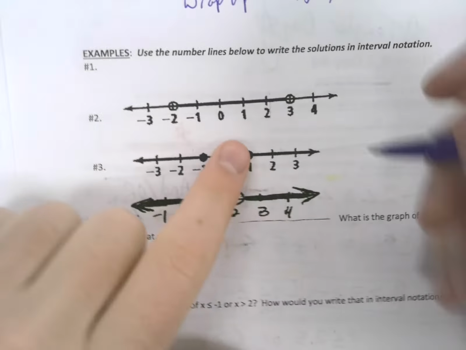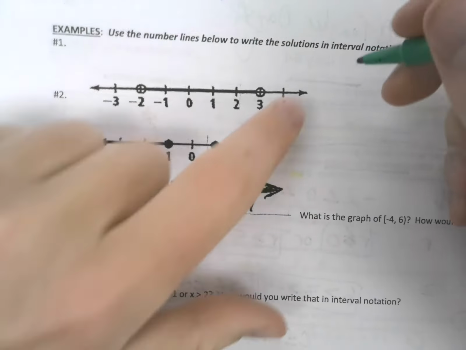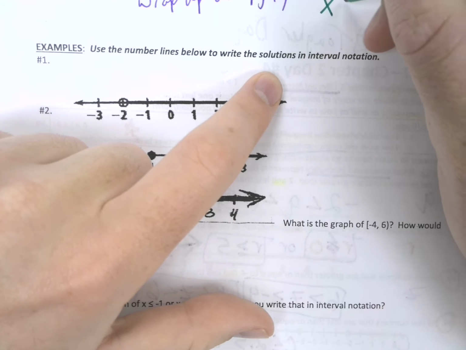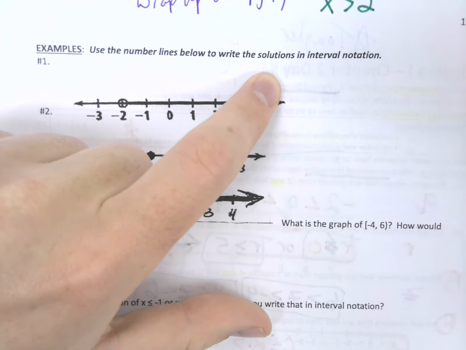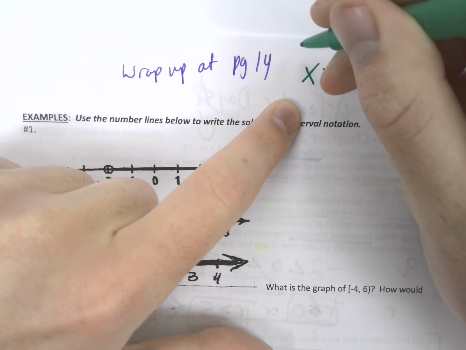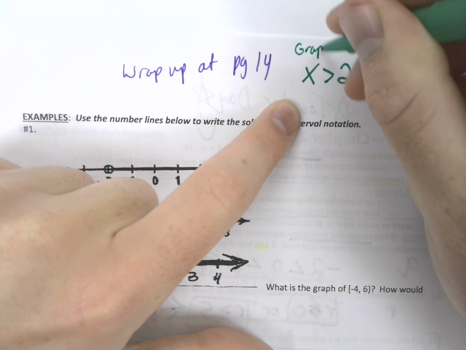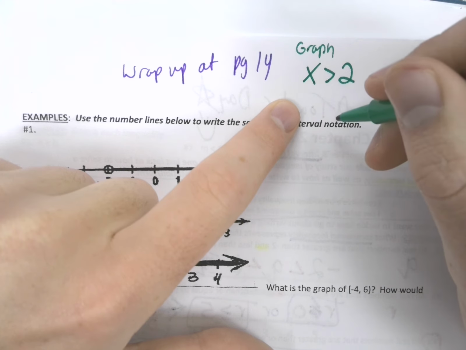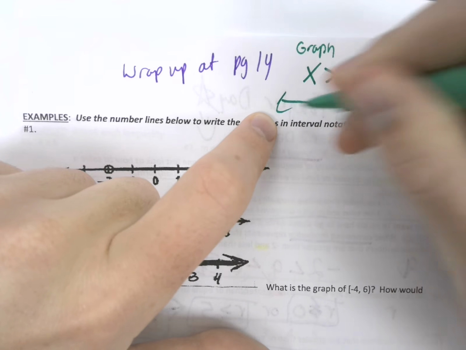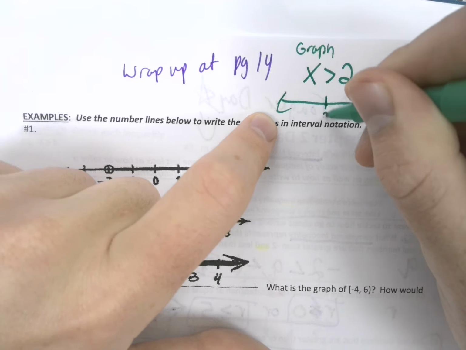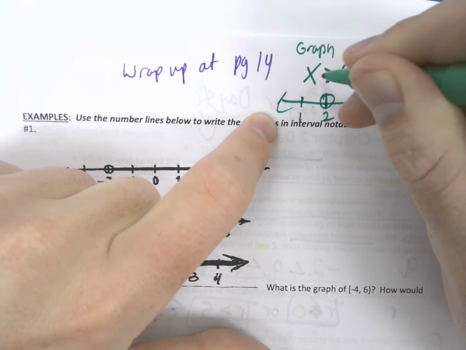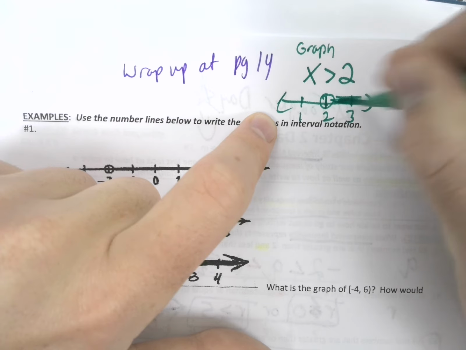So real quick, before we look at a couple examples, what would happen, guys, if we had x is greater than 2? Let's make this up. X is greater than 2. I want you to graph this for me. Go ahead and graph it. So we know we've got 2, 3, 1, open circle. X is greater than 2, so we're shading to the right.